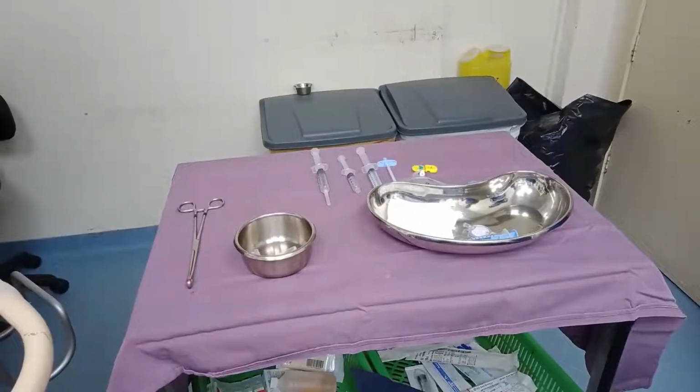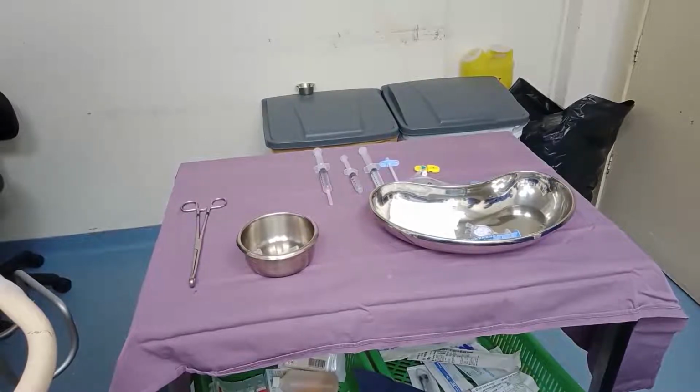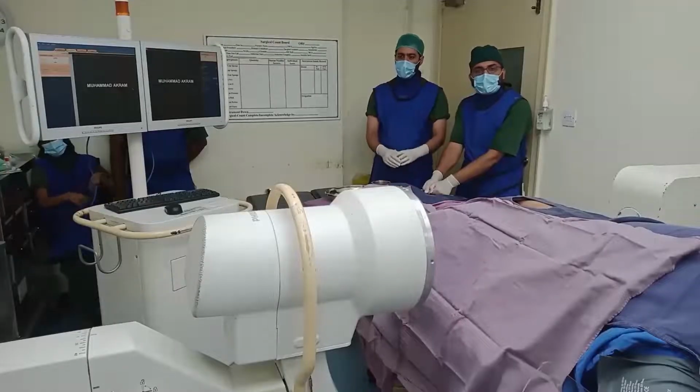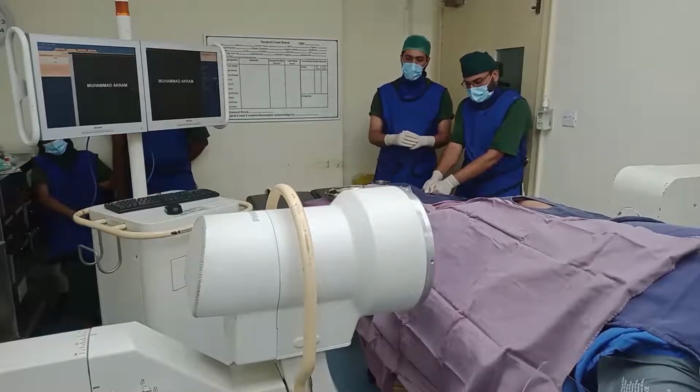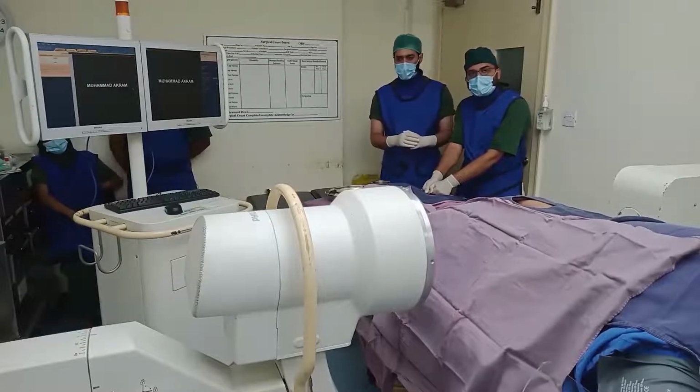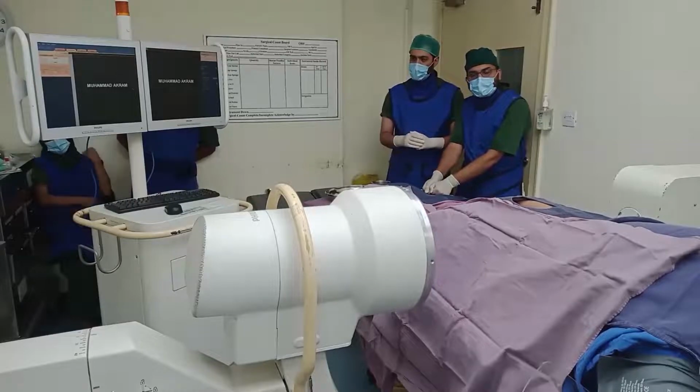To emphasize the point about the chlorhexidine, as you can see, after the patient is prepped with the skin prep, the chlorhexidine is not returned to the procedural trolley. This is the shallow angle technique for doing caudal neuroplasty. The C-arm view is lateral.